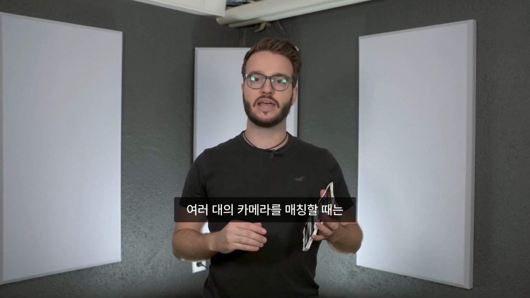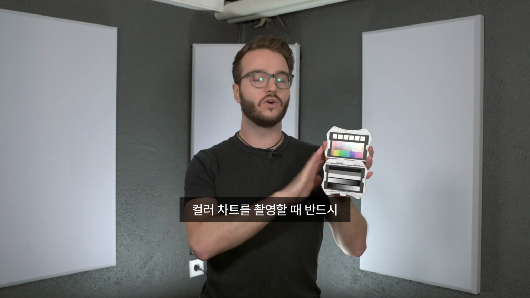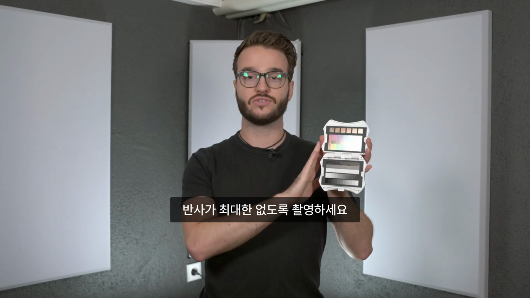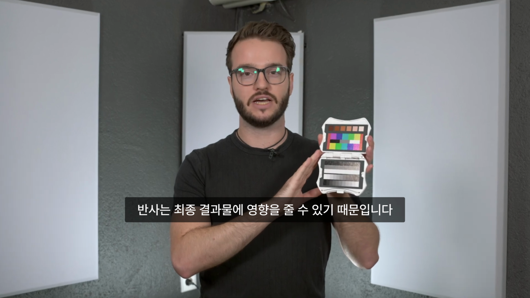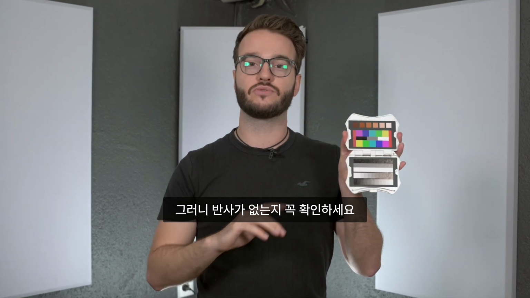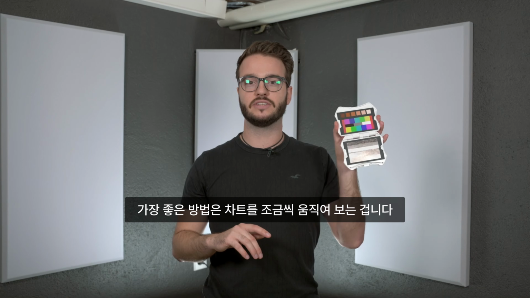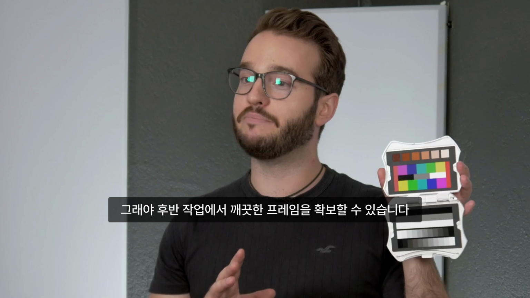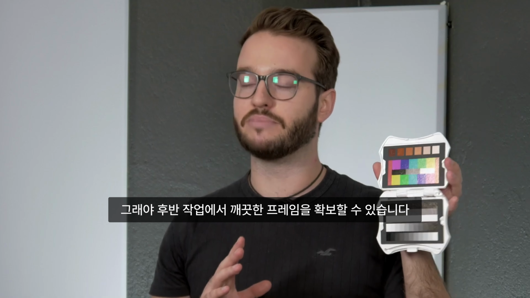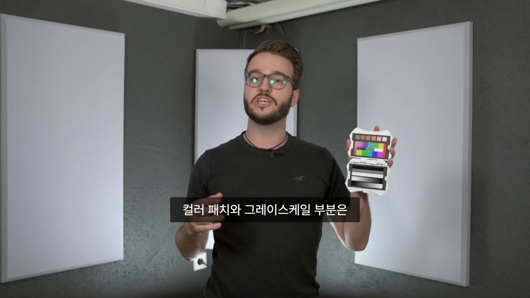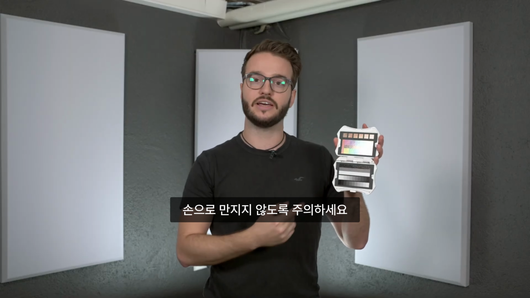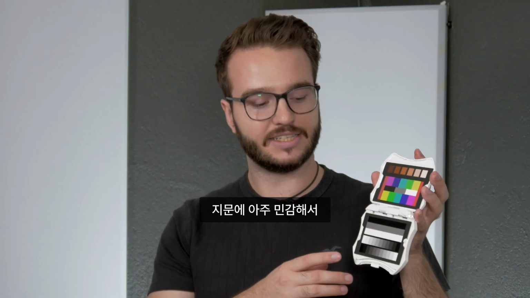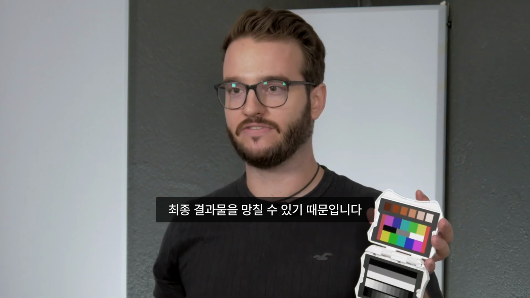When matching multiple cameras, always make sure to record the color chart as reflection-free as possible, because reflections can interfere with the outcome of the picture, so make sure it's reflection-free. The best way to do this is to move it around a little bit so you can be sure that you have a clean frame in post-production afterwards. Also make sure that you don't touch the color swatches as well as the grayscales, because they are very fingerprint sensitive and it can mess with your final outcome.